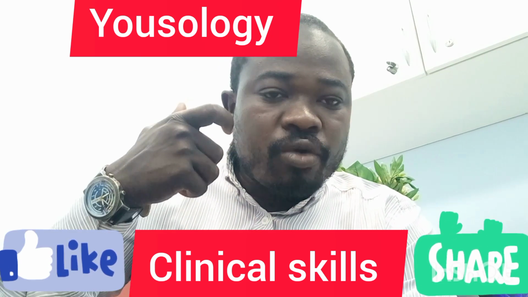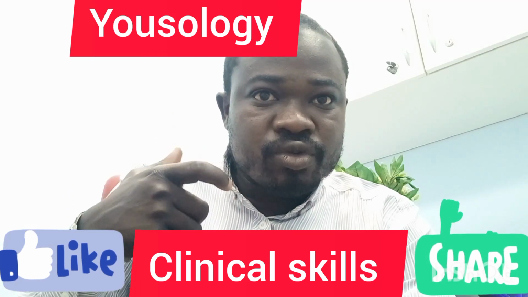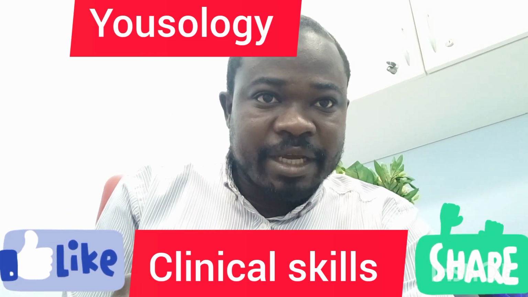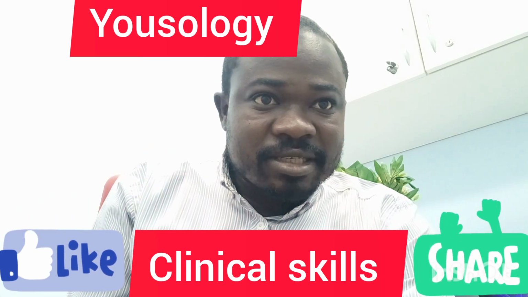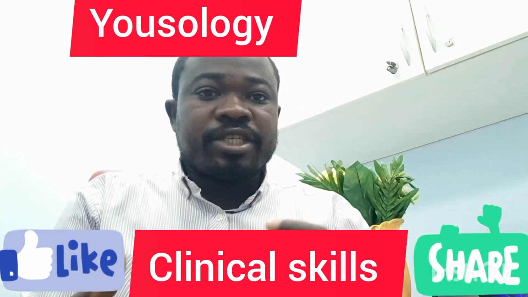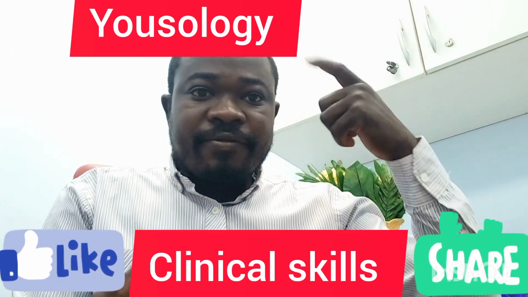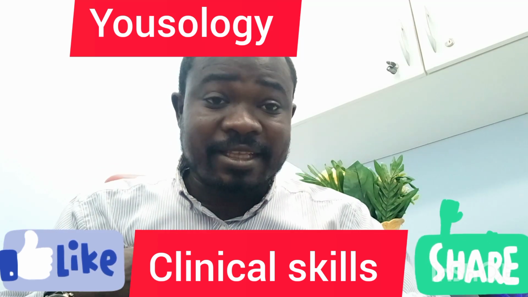After JVP, look for lymph nodes, look for accessory muscles, use of accessory muscles of respiration like sternocleidomastoid and scalene muscles and so on. Okay. Then examination of the chest. We finish hand, face, neck, chest. We want to examine the chest.